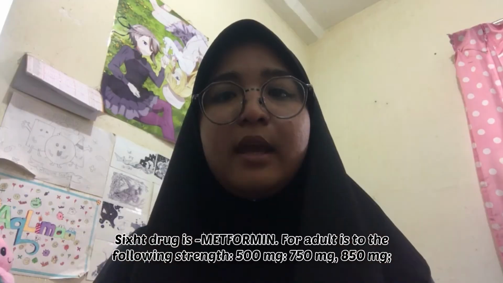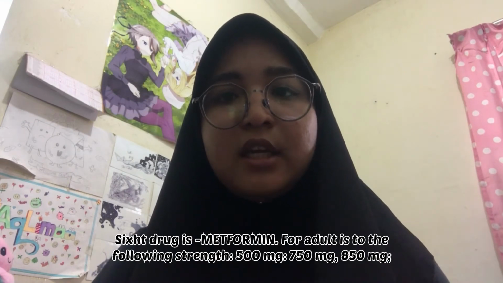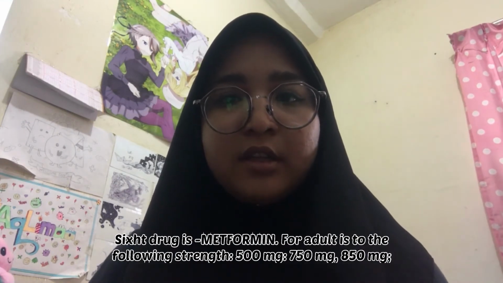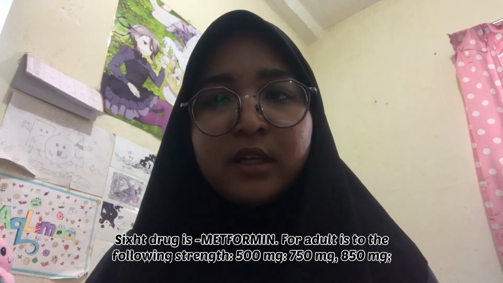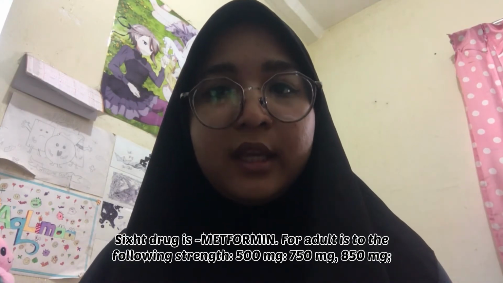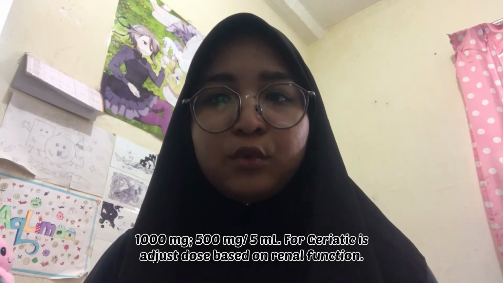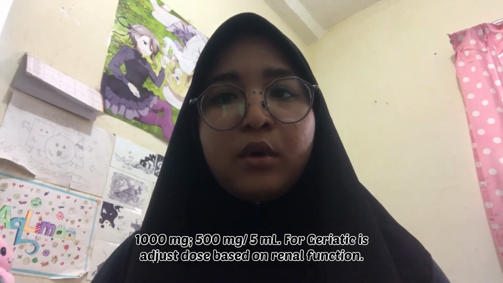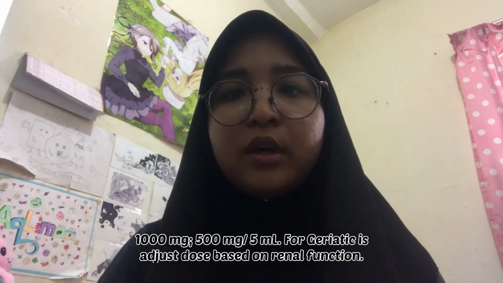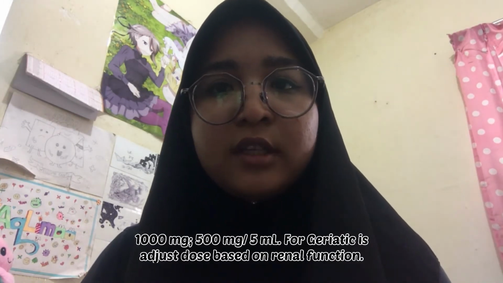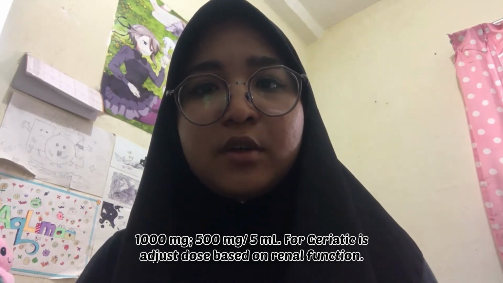Sixth drug is metformin. For adult is the following strengths: 500 mg, 750 mg, 850 mg, 1000 mg or 500 mg per 5 ml. For geriatric is adjust dose based on renal function.